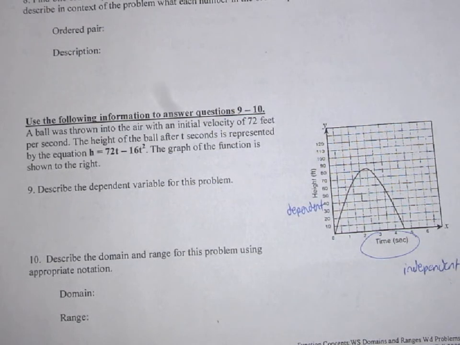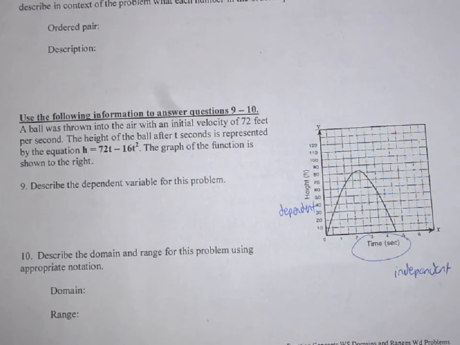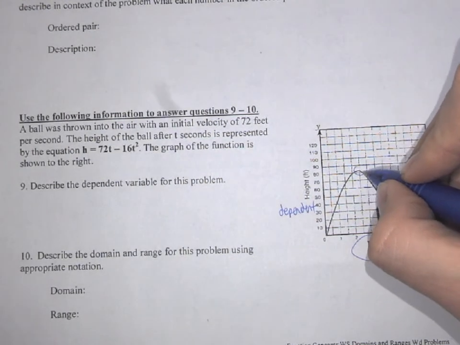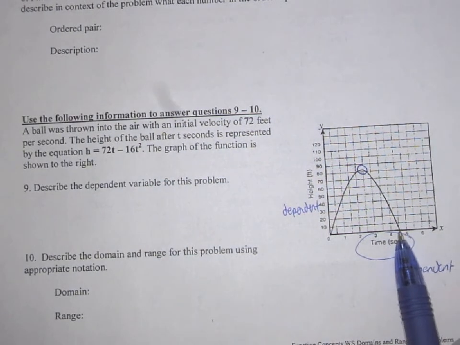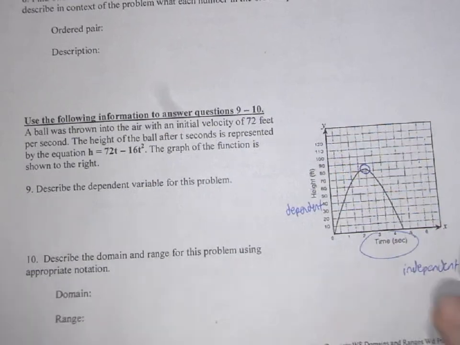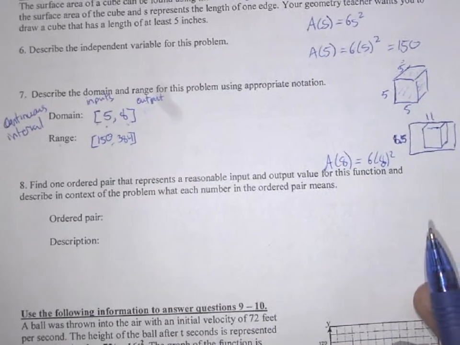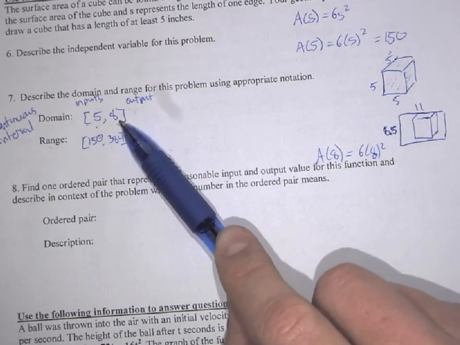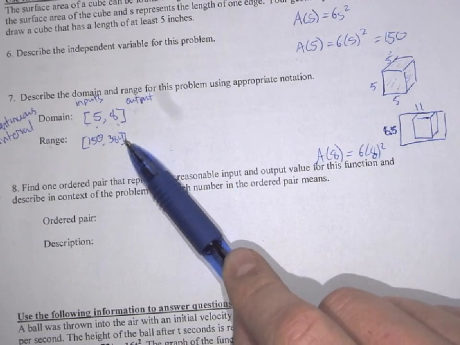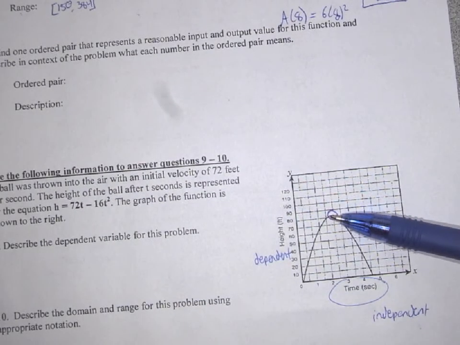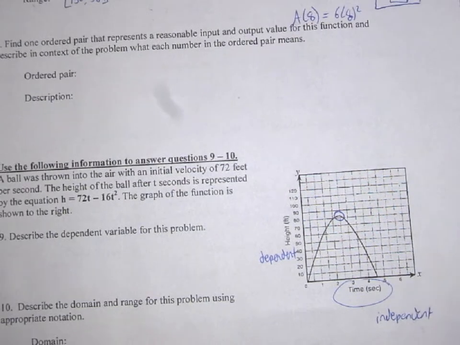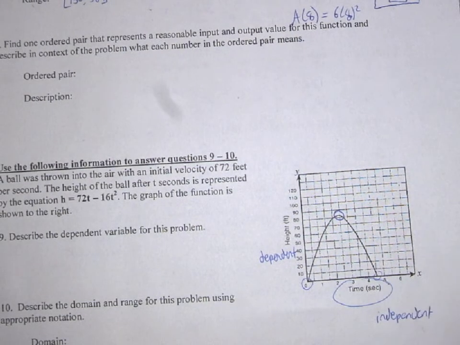Okay. One thing to keep in mind here is that your maximum height does not correspond to your maximum time. In the other scenarios here, we knew that the maximum of the domain corresponded to the maximum of the range. But that's not always true, right? If you look at this, the maximum height of the ball does not happen at the maximum time. The lowest time here is 0. The highest time here is about 4.5. But the highest height does not happen at the highest time because of gravity.